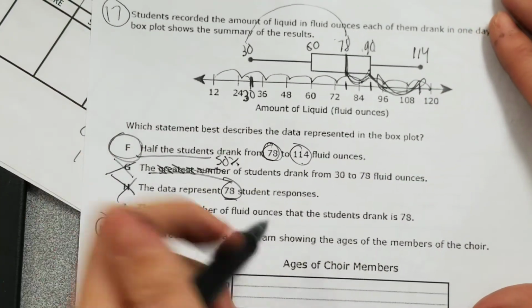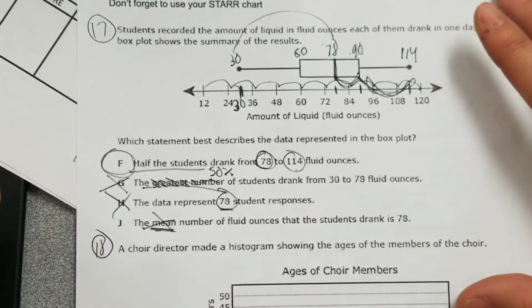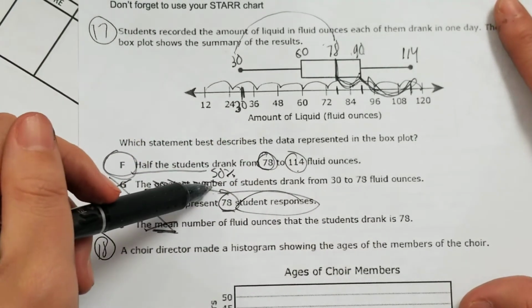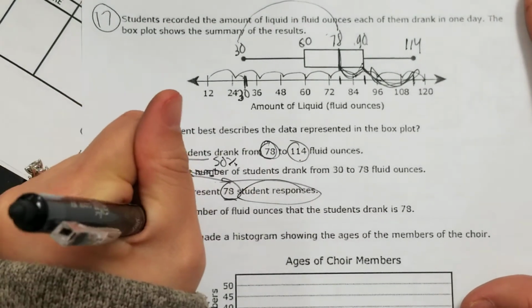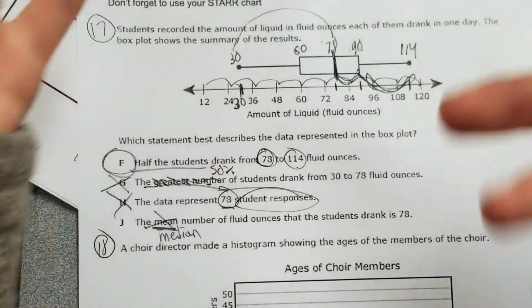Last but not least, we can't say what the mean is because we don't know the mean. We can't add them all together and divide by the number of numbers because we don't know how much the total is. The only thing we really know is the median, which is our Q2 right here in the middle of our box plot.